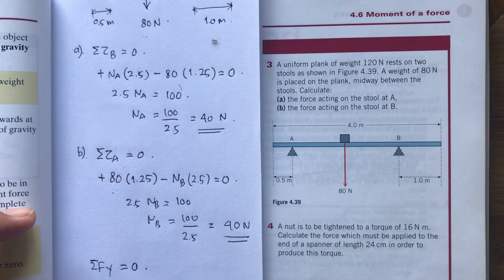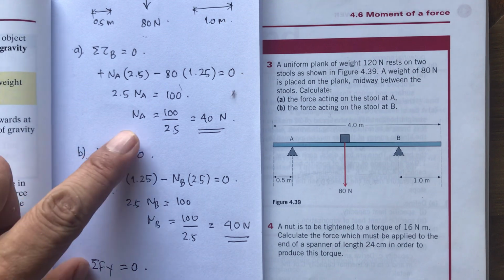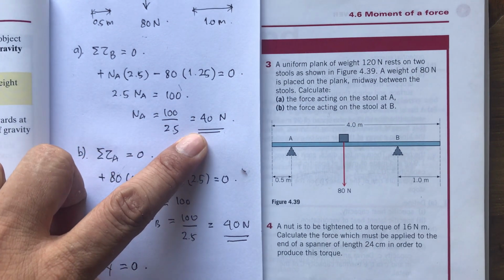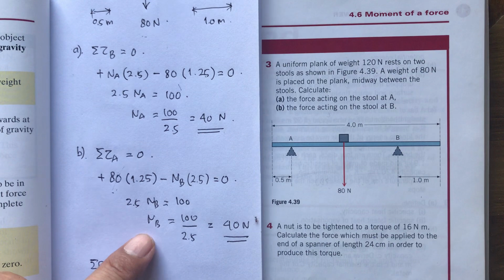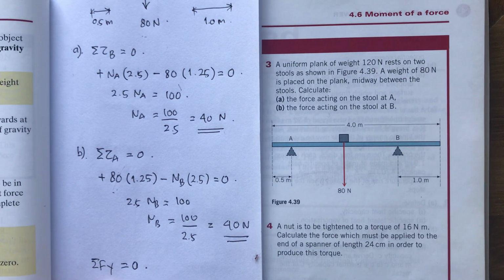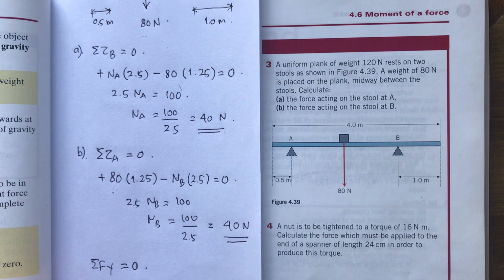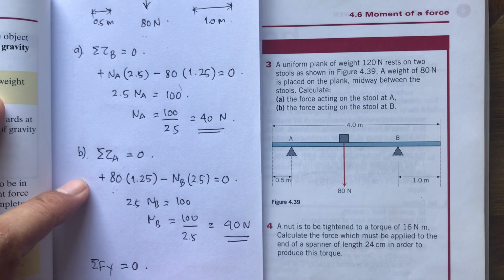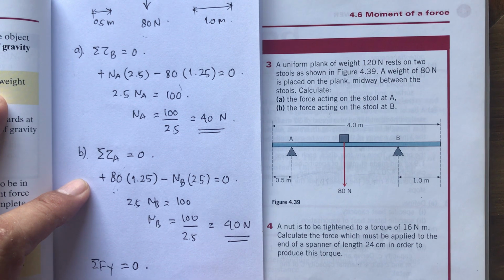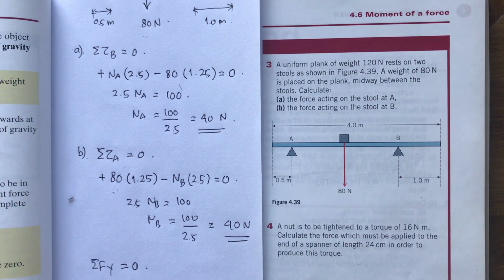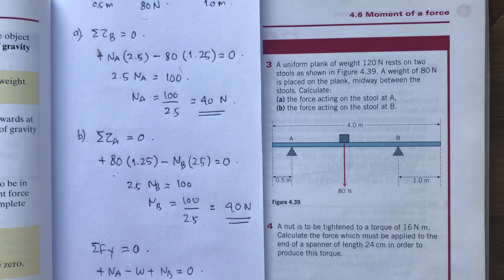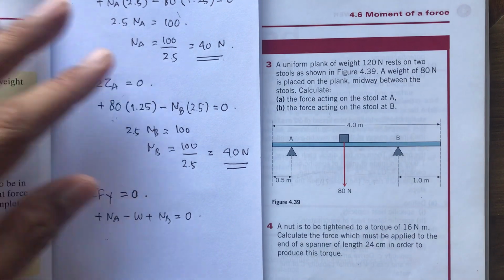If we already get the normal contact on A as 40, we can find NB using the formula total force in the y direction is 0. Going up is positive.